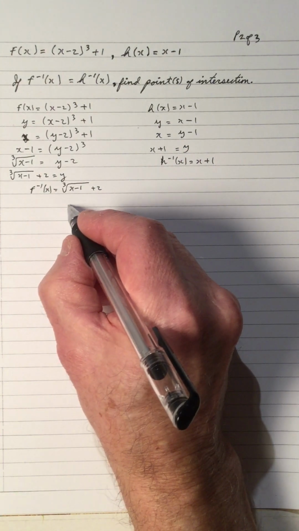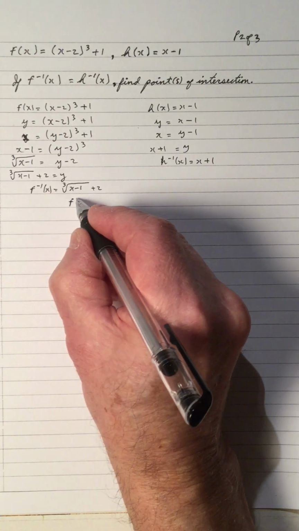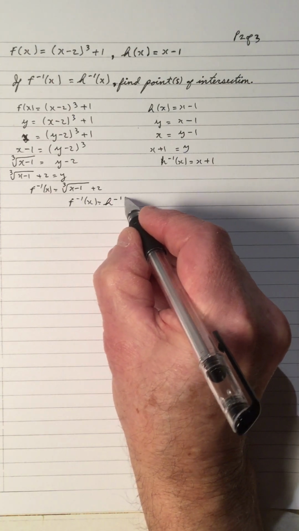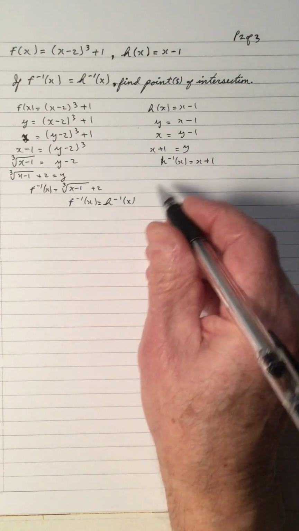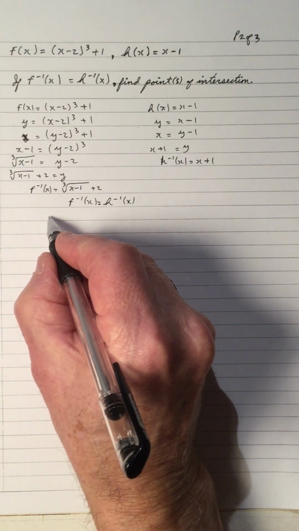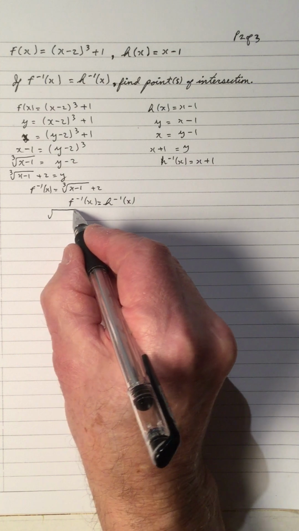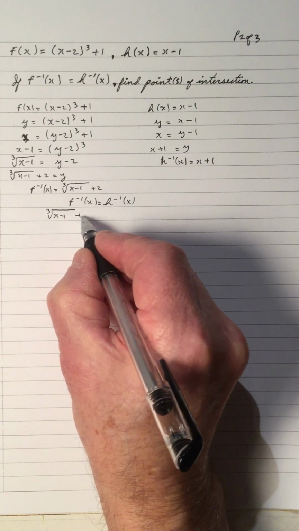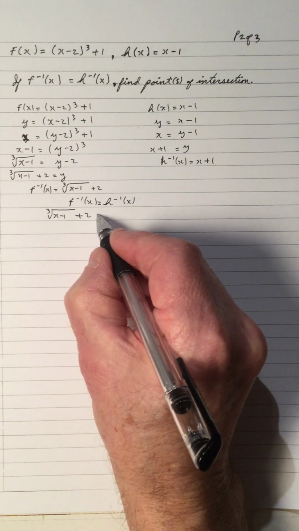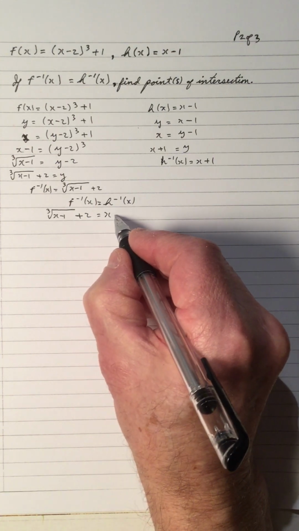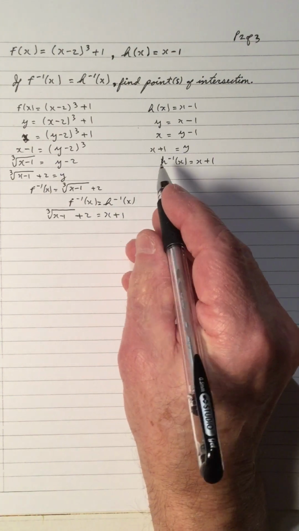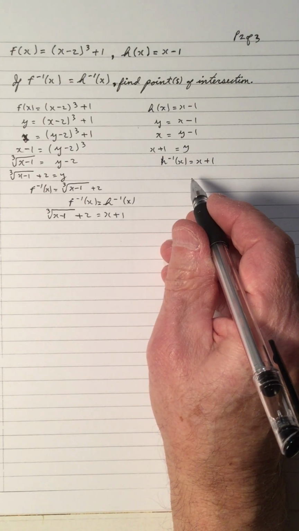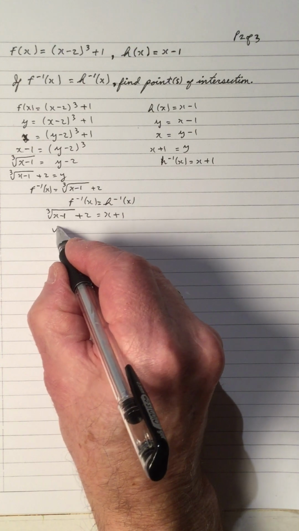So we want to find out when f to the negative 1 of x is equal to h to the negative 1 of x. Their inverses are equal. So that means the cube root of x minus 1 plus 2 is equal to x plus 1. And what we have is a cube root.